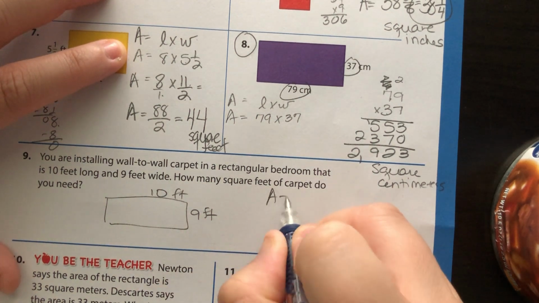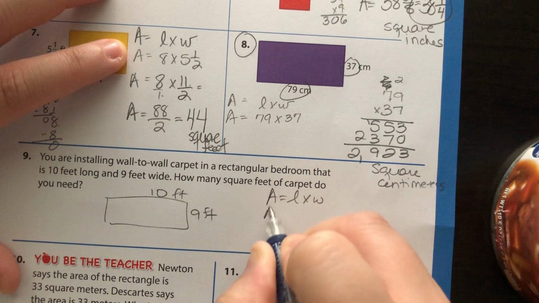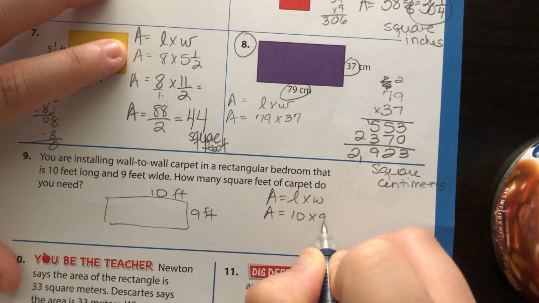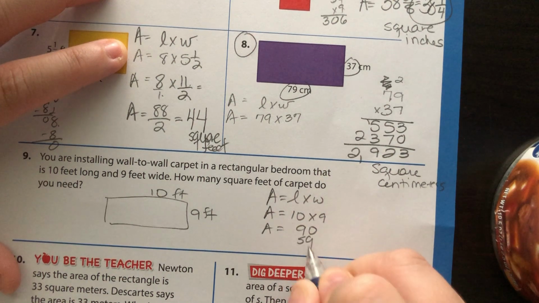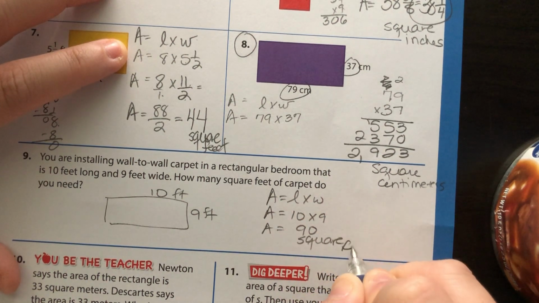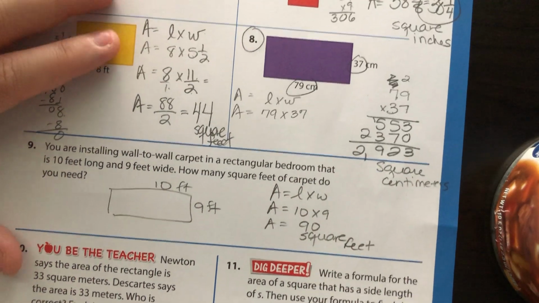Well, area equals length times width. So that's area equals 10 times 9, which means 90, but 90 what? Square feet. Okay.